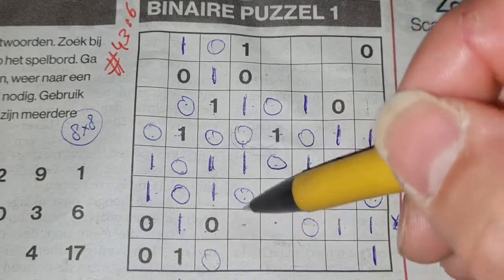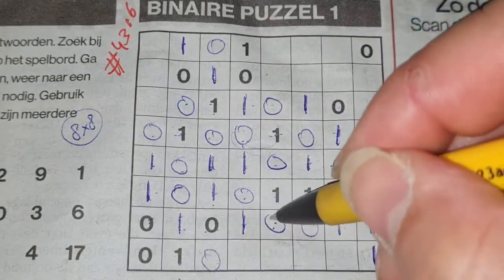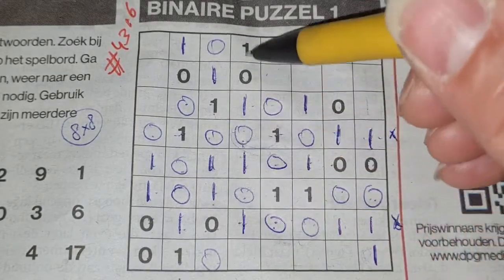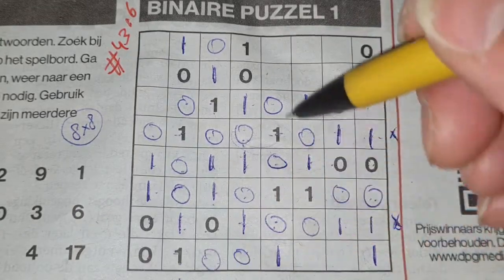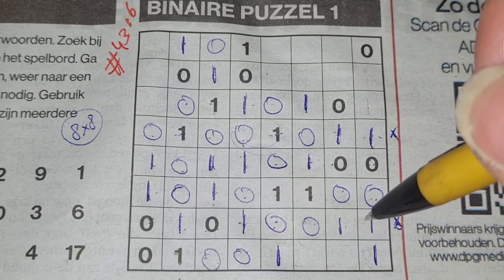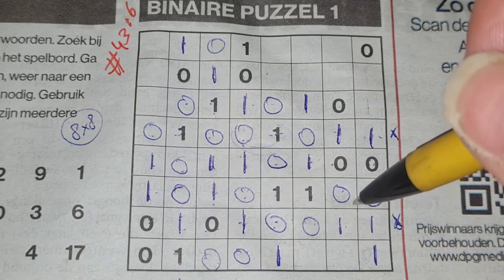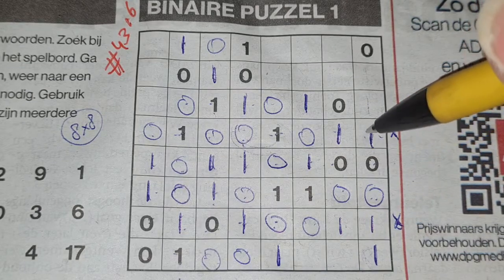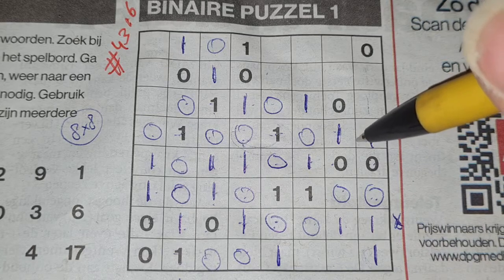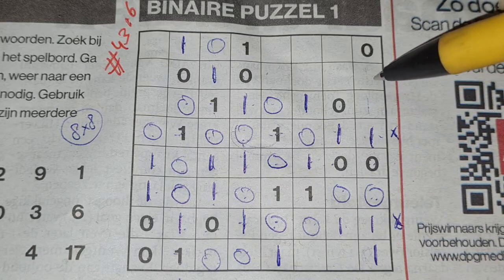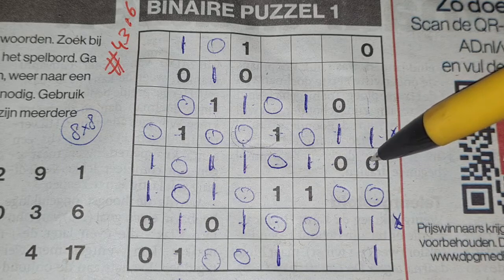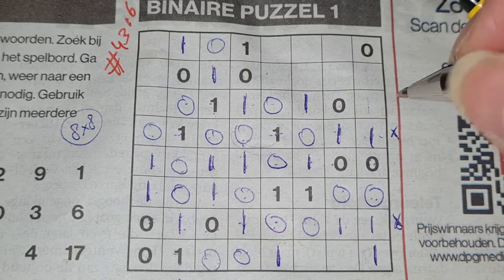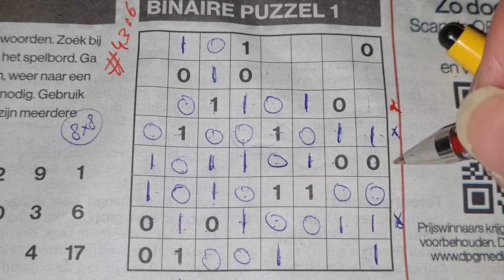We have an O here, this should be a 1. We have a 1 here, this should be an O. Now we have 1, 2, 3, 4 ones, so the rest are O's. Double O, here one, there one. Need to compare again. This row and that row.